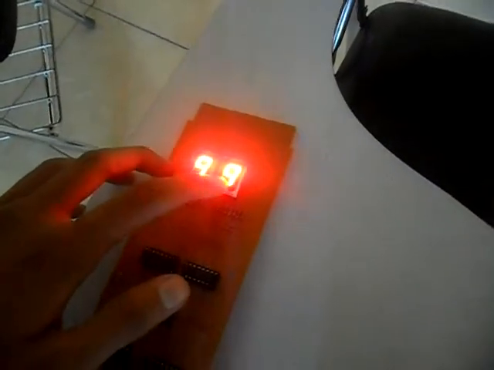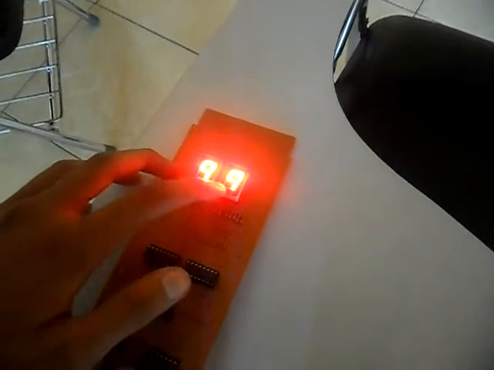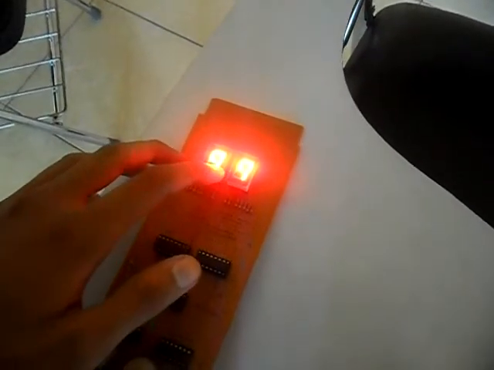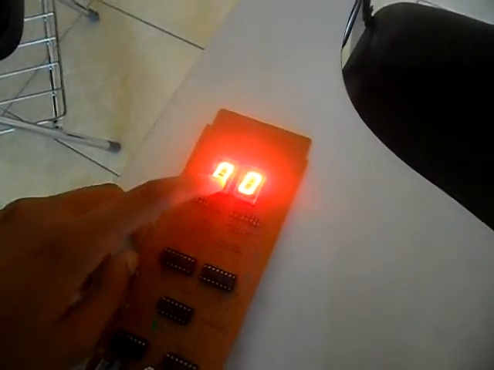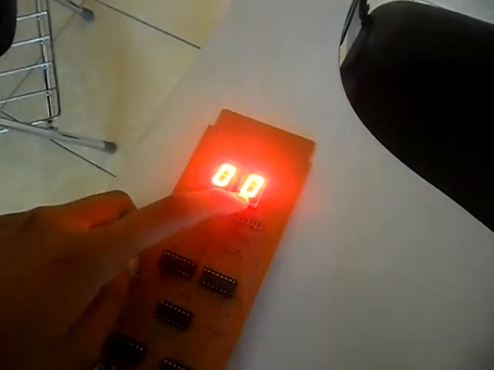At number 99, it will come back again to 00 and start again from the start.